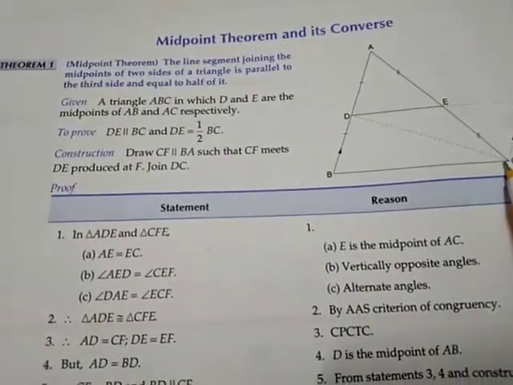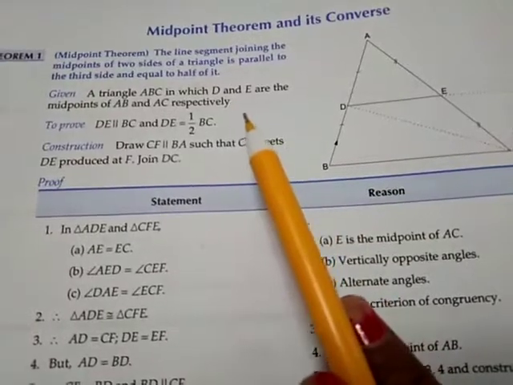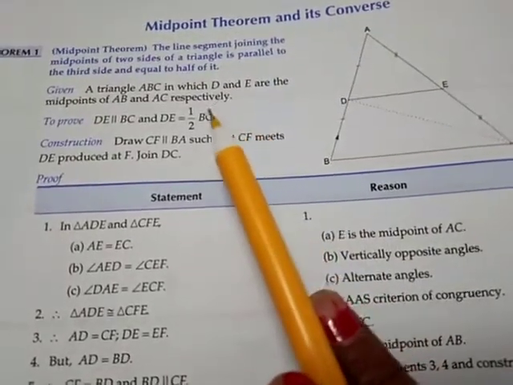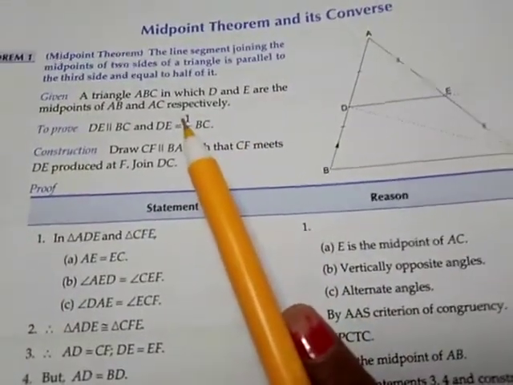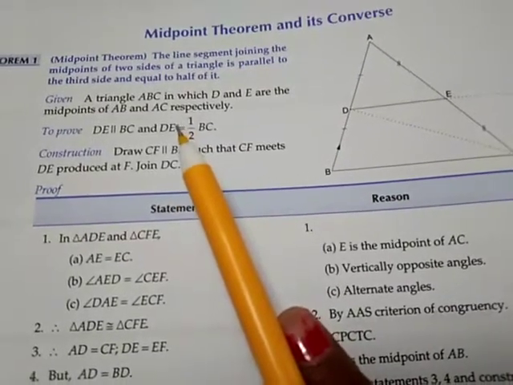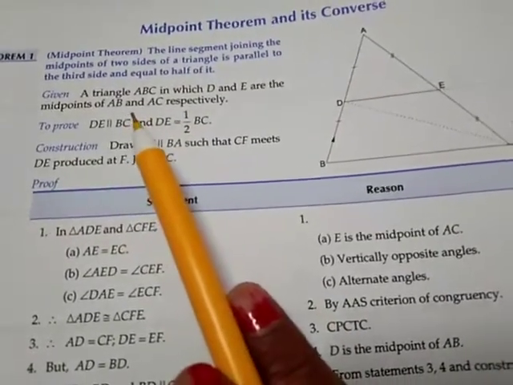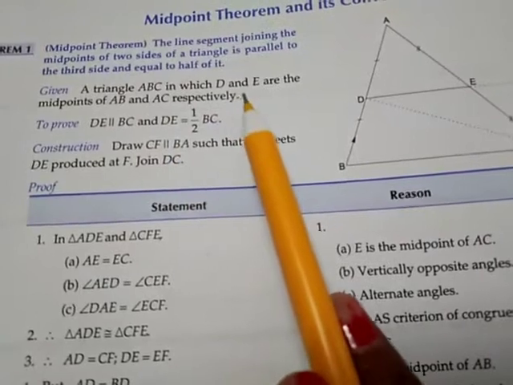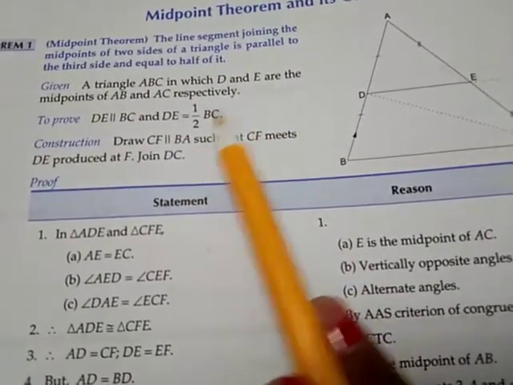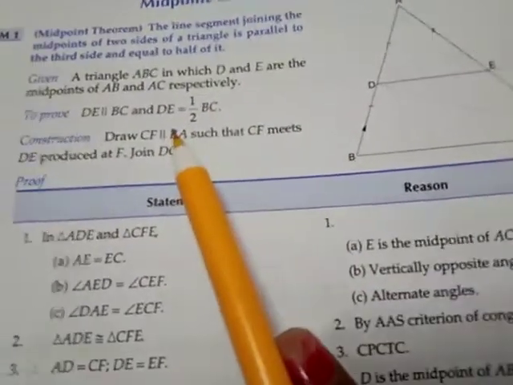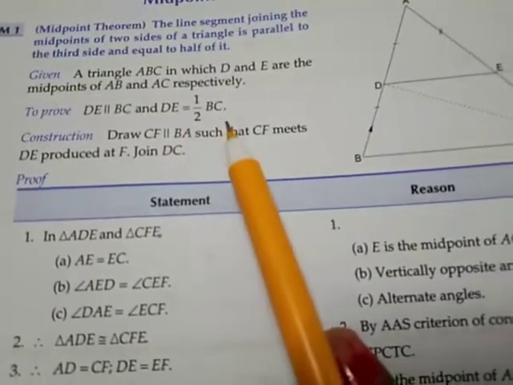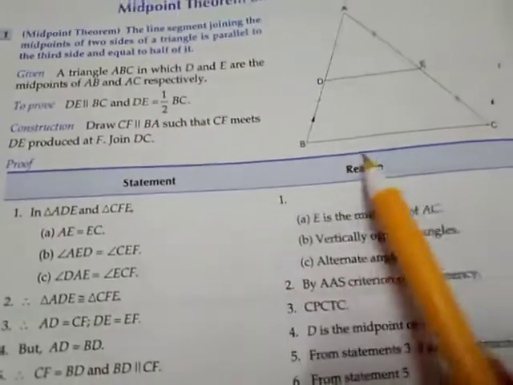ये हमें प्रूफ करना है. तो स्टार्टिंग करने से पहले सबसे पहले हम जो स्टेप है वो उसको फॉलो करेंगे. So in a theorem in geometry, whenever we start proving anything, first we write down the given. A triangle ABC in which D and E are the midpoints of AB and AC respectively. We have to prove DE is parallel to BC and DE equals half of BC.